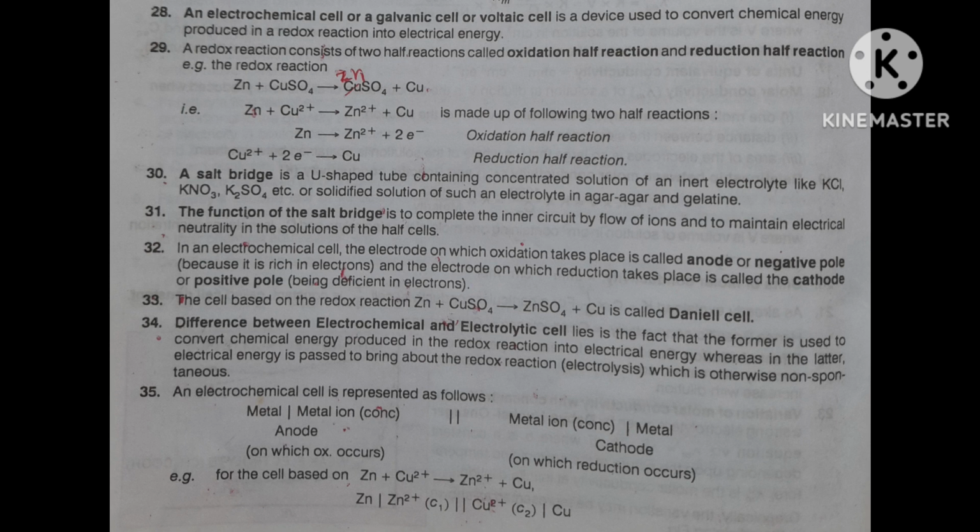Here you should understand that some electrodes, when you dip them in a solution having the same cation, for example a Zn rod or Zn strip dipped in ZnSO4, have a natural tendency to lose electrons.